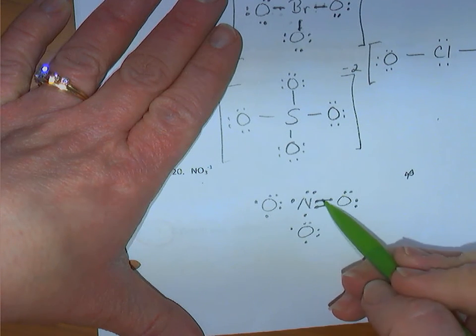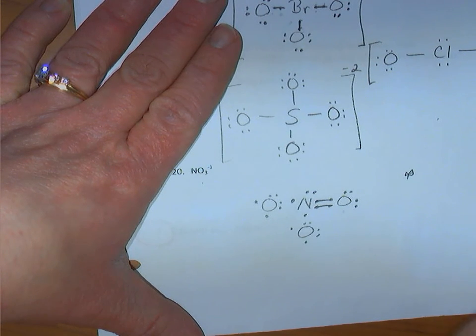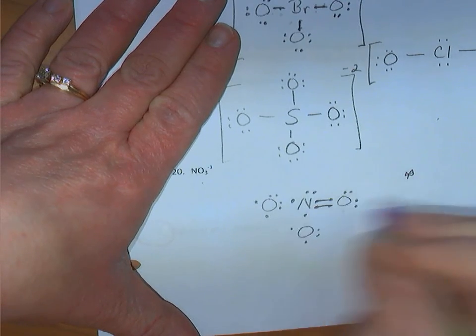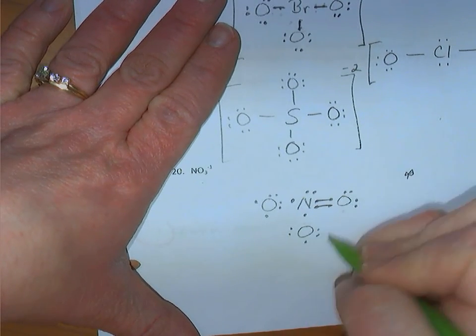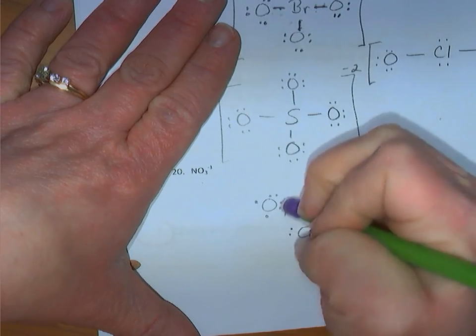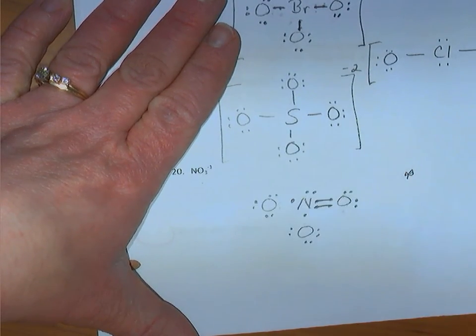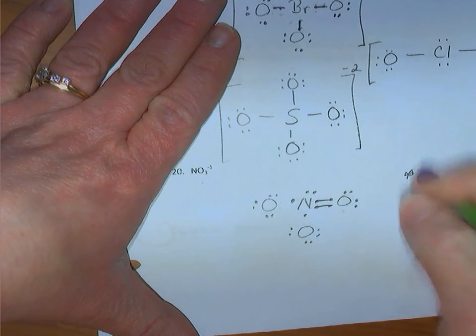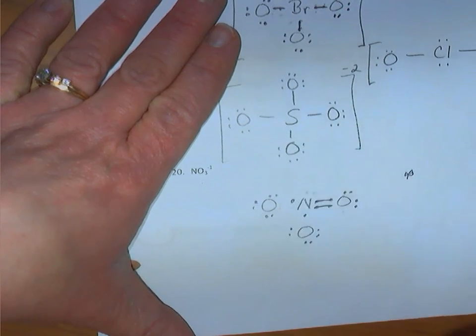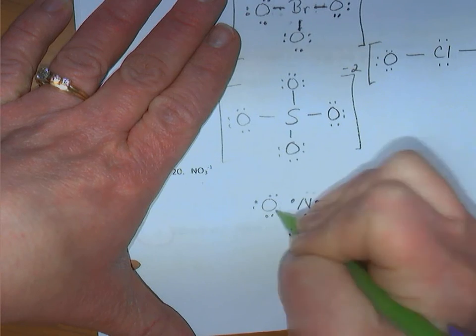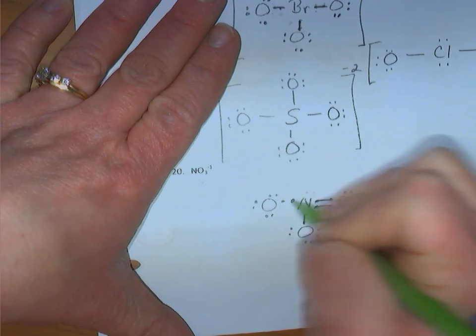Nitrogen, 2, 4, 6, 8. So now, what if we coordinate covalent bond? So let's let oxygen keep its 6. And let's make the remaining single bonds with the electrons from nitrogen.